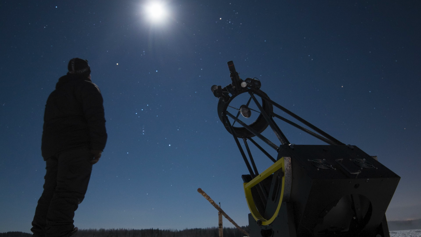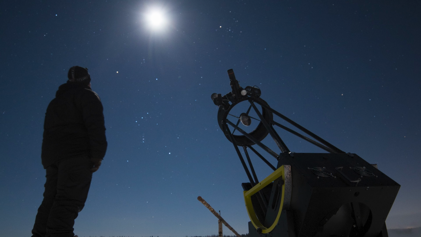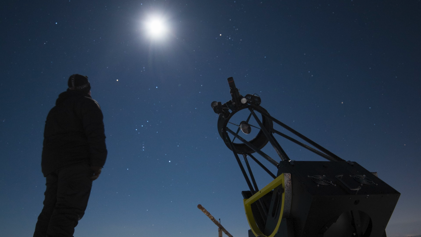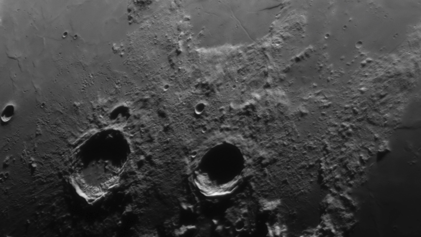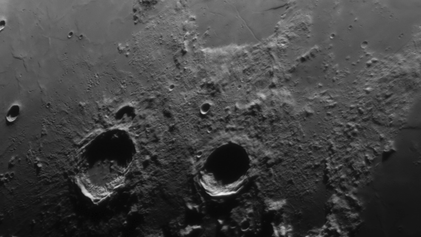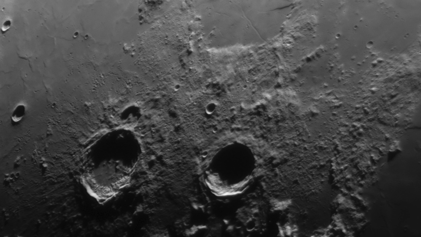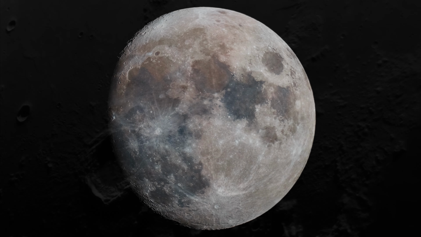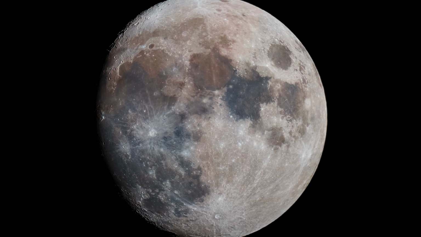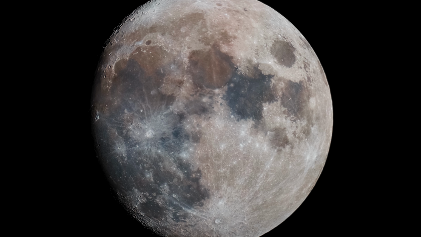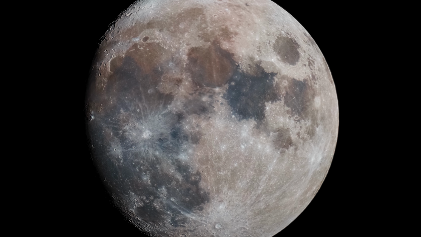Experimenting with different filters can significantly improve your lunar photography, whether you are reducing brightness, enhancing contrast, or bringing out specific details. Each filter has its role. I encourage you to try these options and see how they affect your images of the moon. It's all about finding the right balance that works for your specific setup and observing conditions.